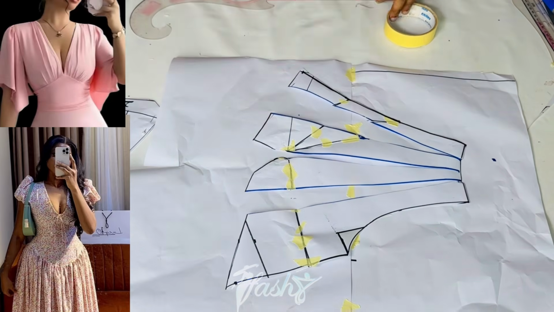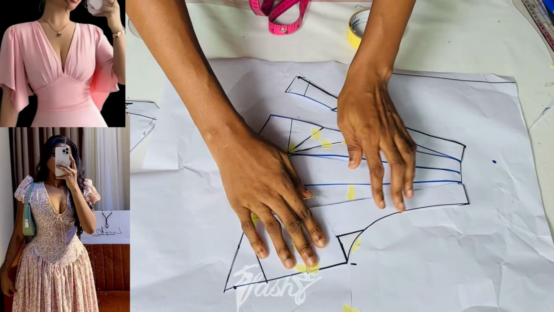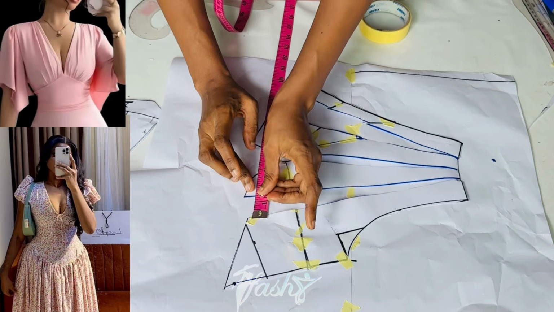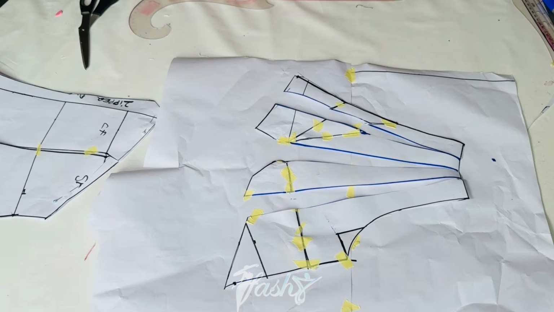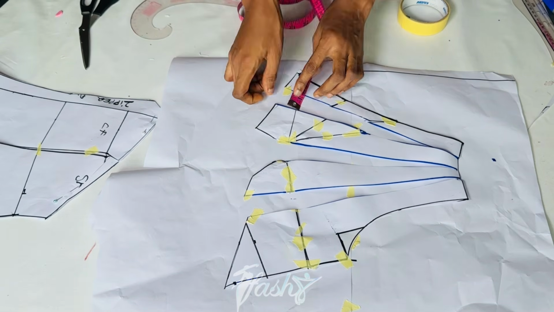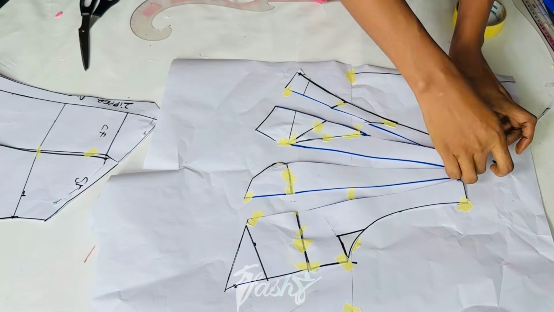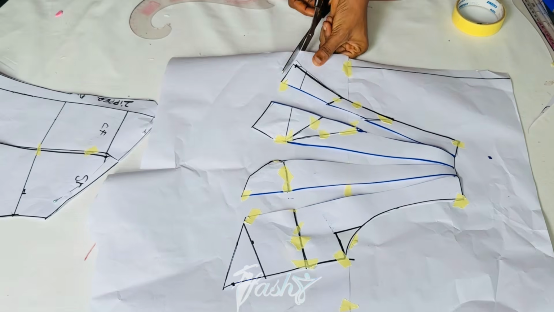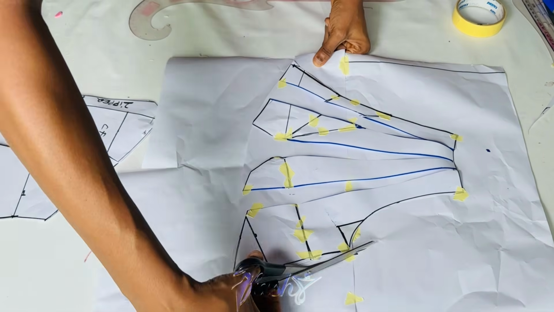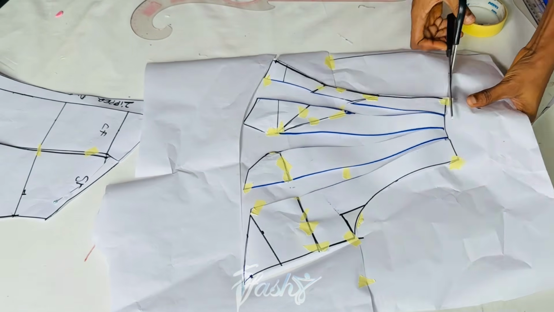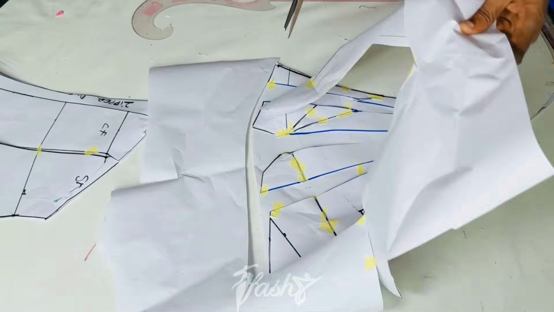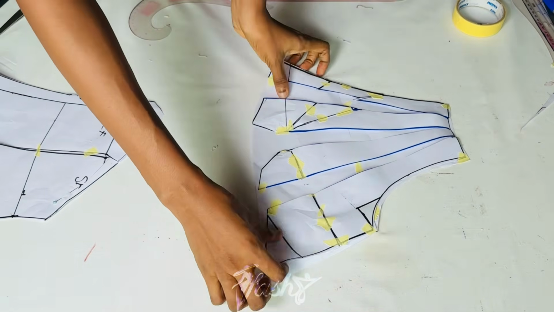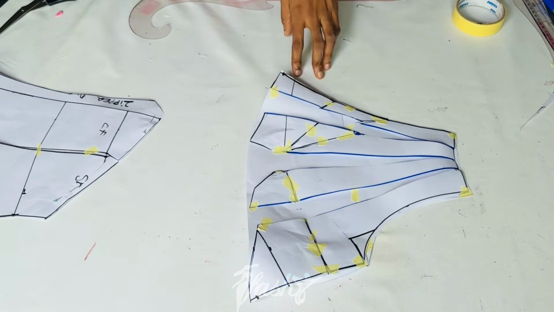If you want to do the one that has enough gathers like the upper one, you're going to open up your pattern with around 2 inches or 1.5. But if you want it not to have excess gathers there, you're going to just open it up with 1 inch and cut out. So this new pattern paper that you just cut out will give you the gathers effect we have there that we're going to be pleating on top of these down parts.